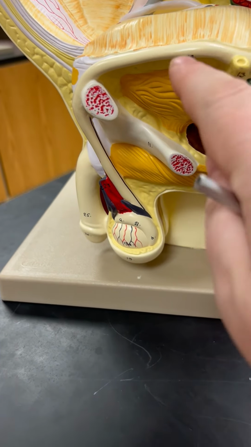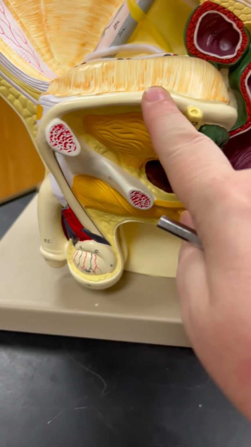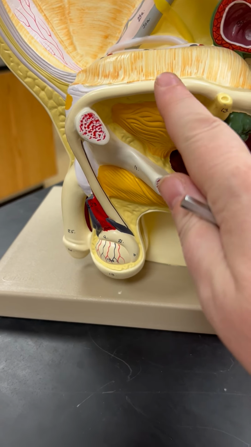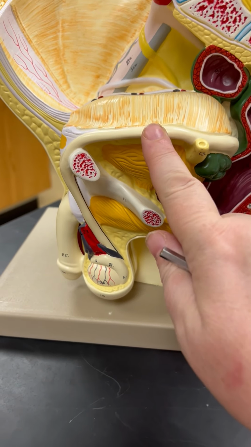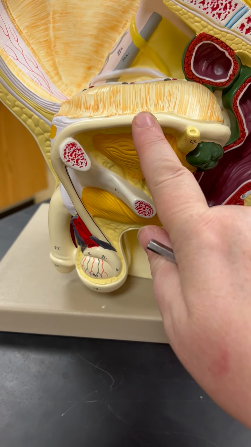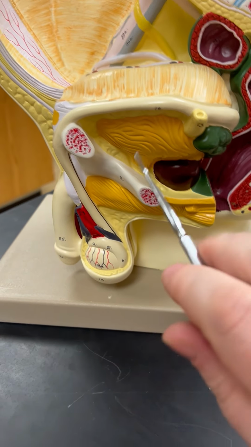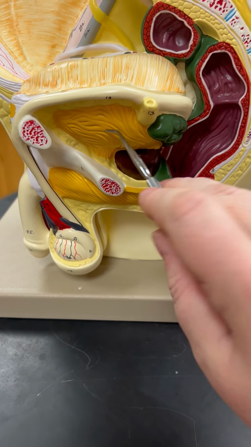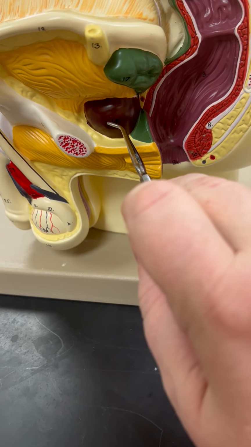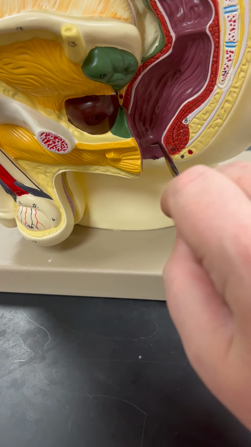If I pin this and I ask for the structure as a whole, we're looking for spermatic cord. If I pin this and say, what is the name of the structure within this structure that transports sperm, we're looking for vas deferens or ductus deferens. You can use either name. Of course, male bladder is here. This would be the seminal vesicle, and then this is your prostate gland, rectum, anus.